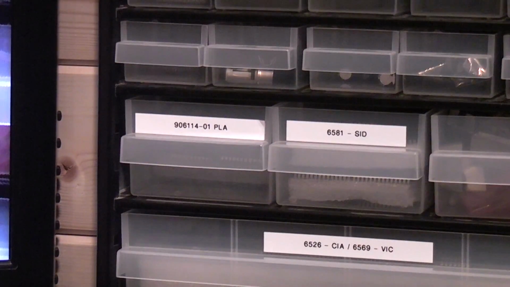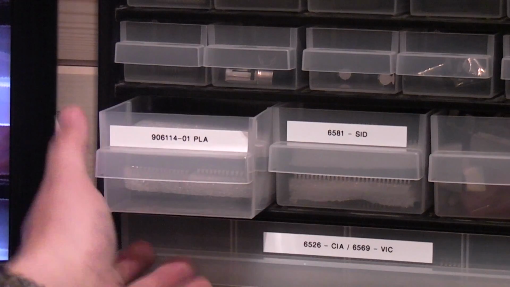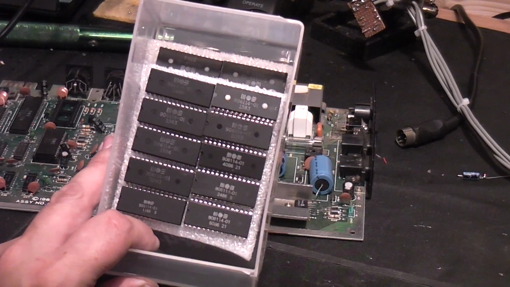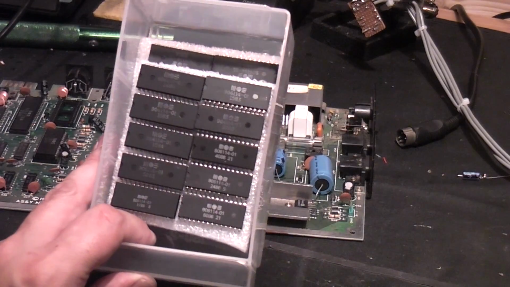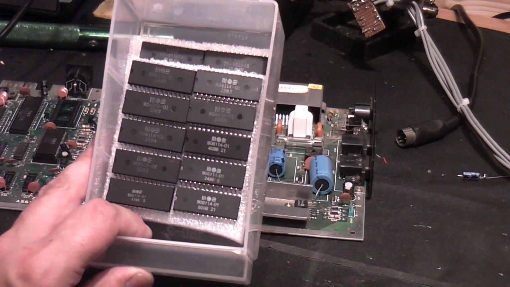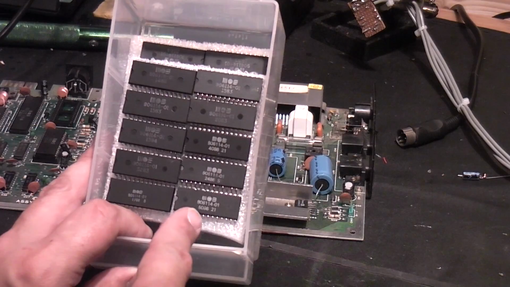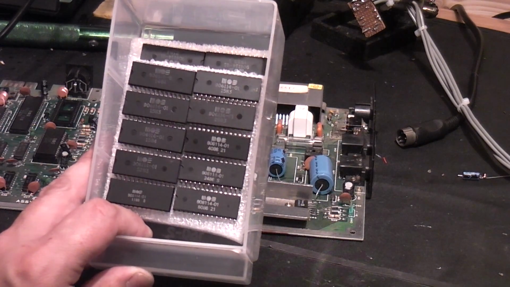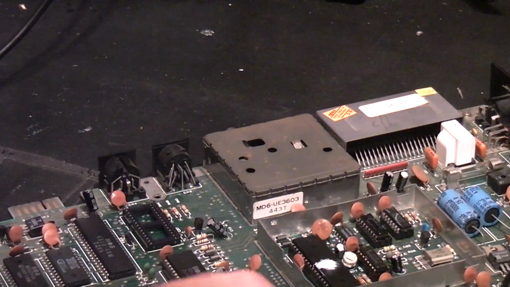Right, we're going to grab a PLA. I'm quite lucky I've managed to find some. These are like hen's teeth. But by searching around on the web, looking at China, etc., and buying a few at a time, I've managed to get my hands on a few PLAs. I've got a few more than this. But again, it helps us to keep the 64s alive. I'm just going to fit the PLA in.